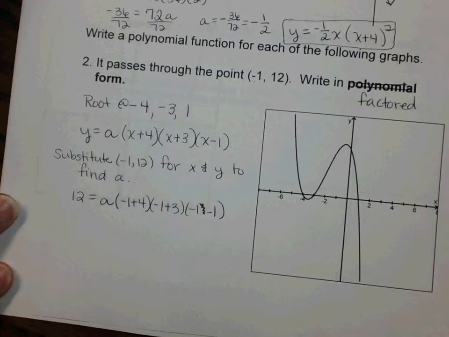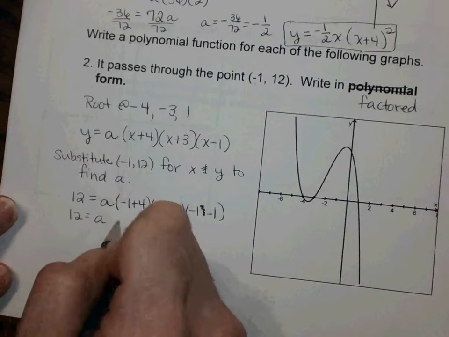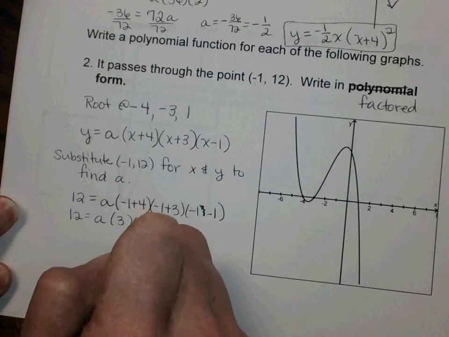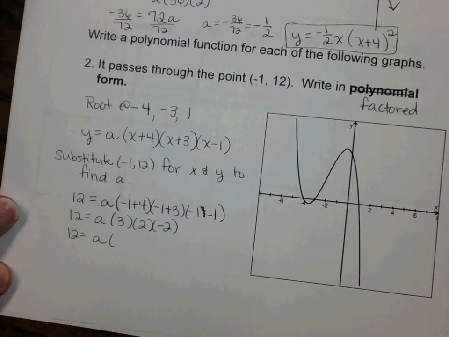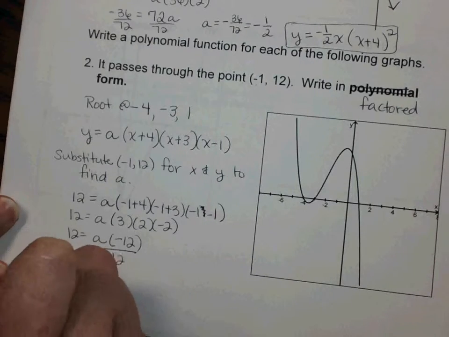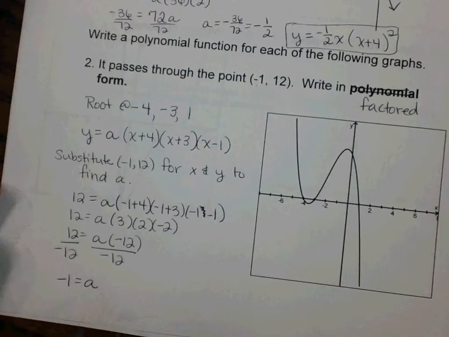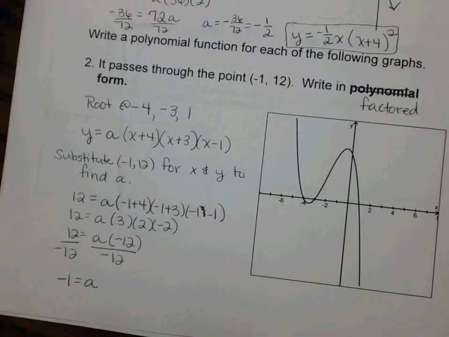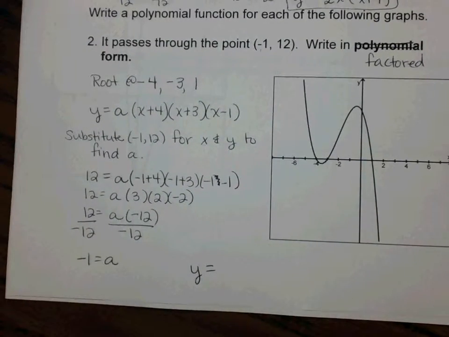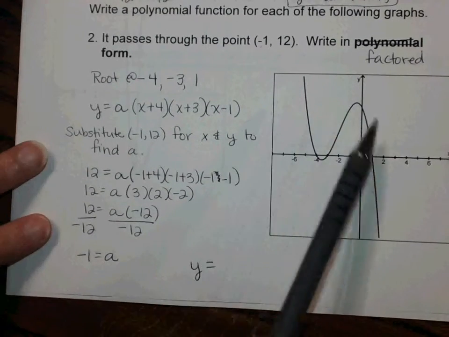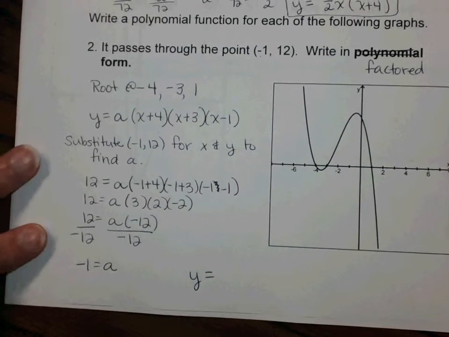And then you just work it out, solve for a. When you're finished solving for a, you should get that a is equal to -1, which is good that it's negative, because this one started at positive infinity and went to negative infinity, and that is true for ones that have a negative sign in the front.